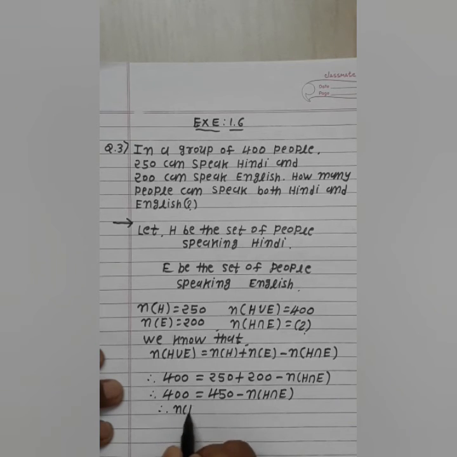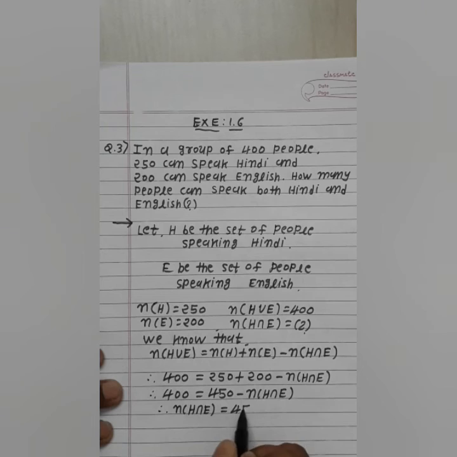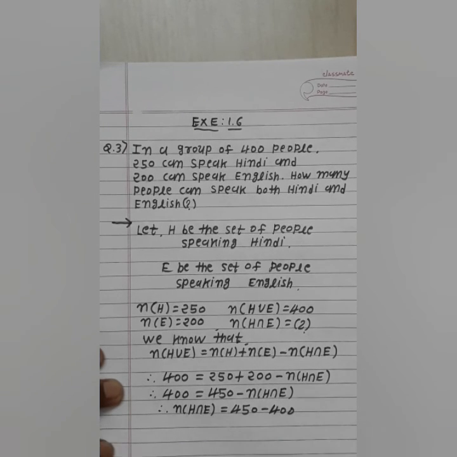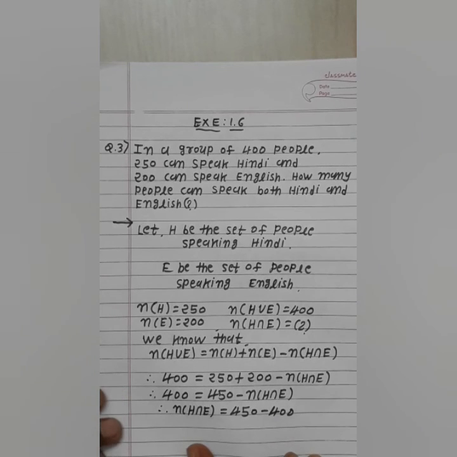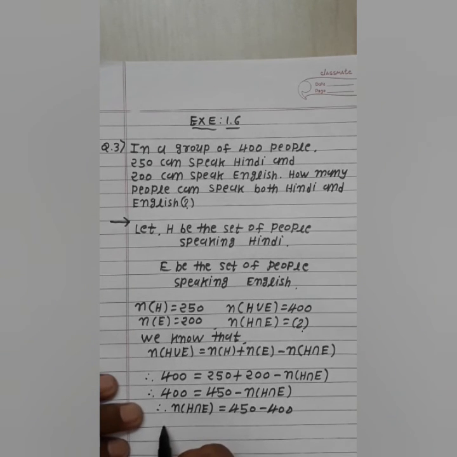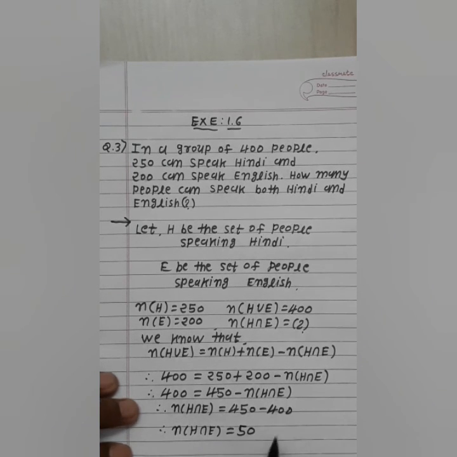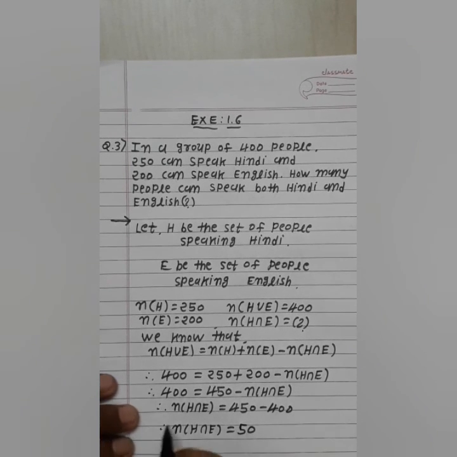So N of H intersection E is equal to 450 minus 400, which means 50. So our answer is N of H intersection E is equal to 50.